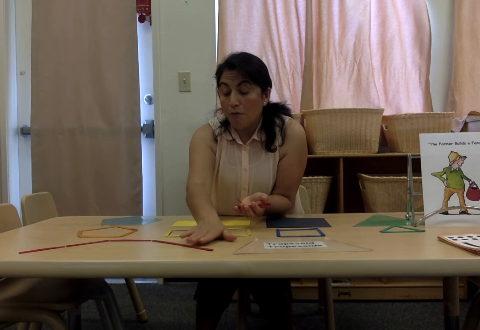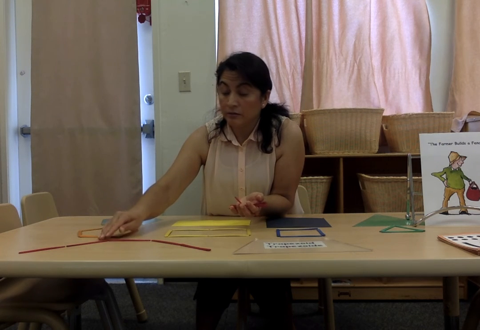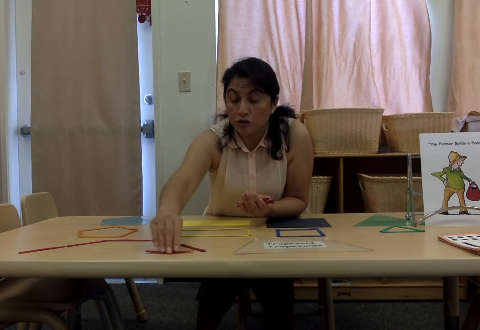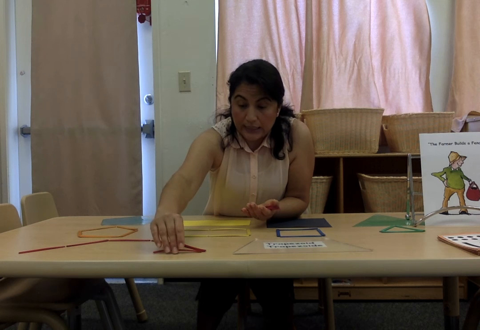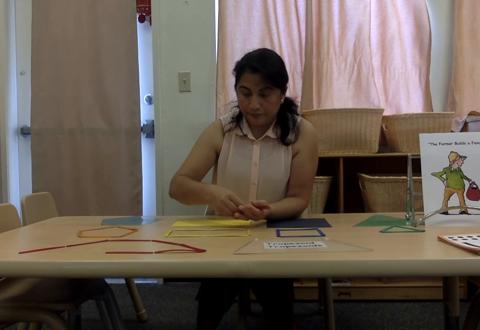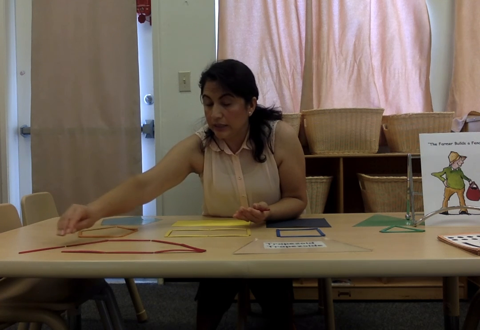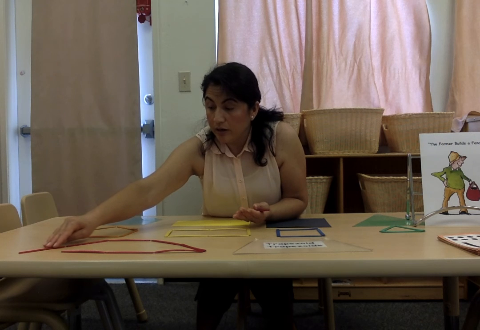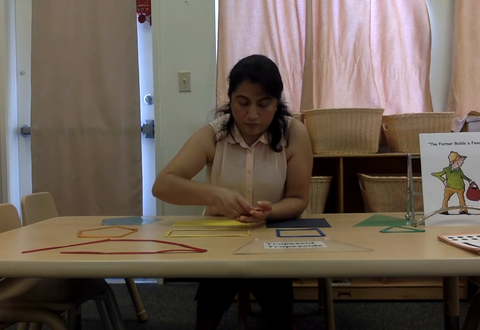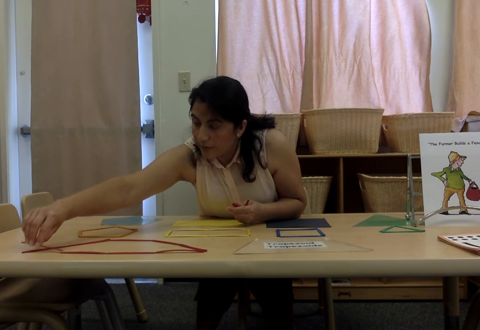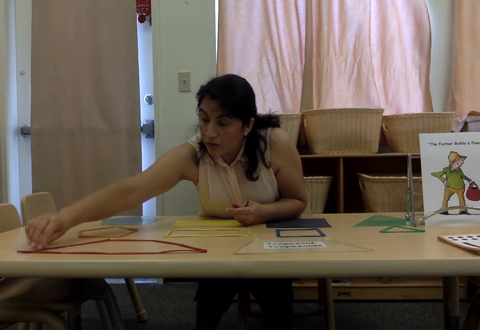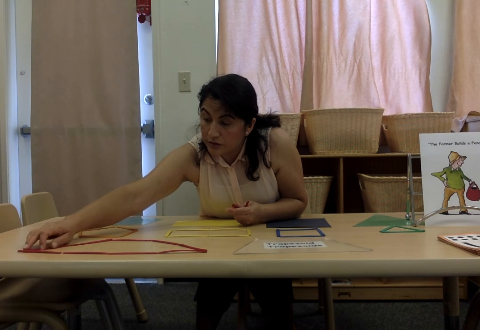And how many on the bottom? Let's see how many I need to close the trapezoid. I'm going to need 1, 2, 3, and 4. 4 sticks, to close the trapezoid.